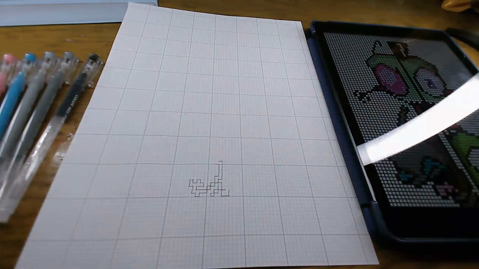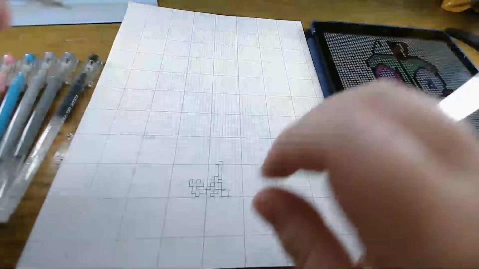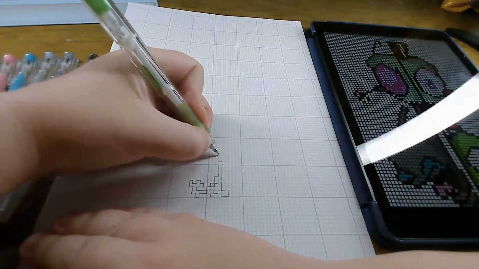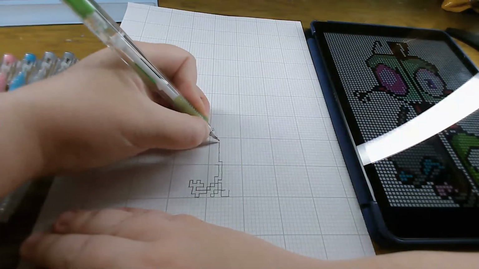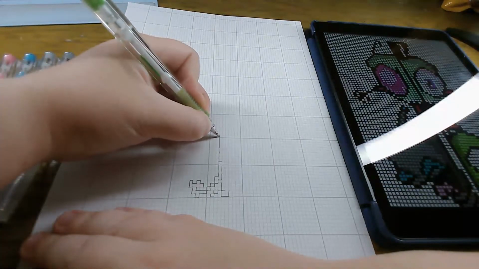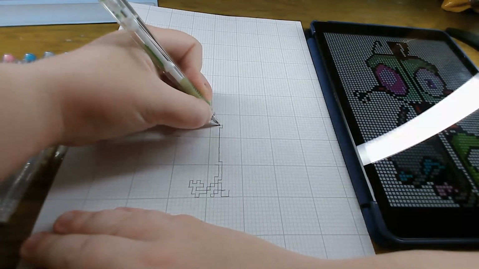Okay, now 1, 2, 3, 4, 5, 6, 7, 8. Miscounted. 1, 2, 3, 4, 5, 6, 7, 8, 9, 10, 11, 12, 13, 14. I'm going to count 13 first. So 1, 2, 3, 4, 5, 6, 7, 8, 13. And then this is the 14.